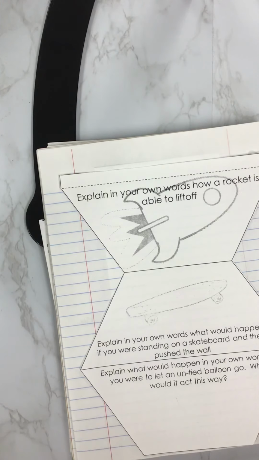So I want you to think about how a rocket lifts off. What do you see whenever there's a rocket launch? So just think about that for a second. And now we are going to put this into our own words to explain it. So let me get to my paper here so that we all write down the same thing.